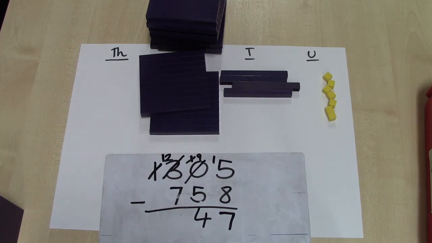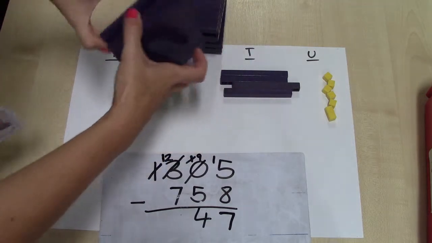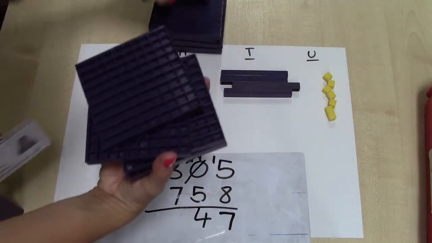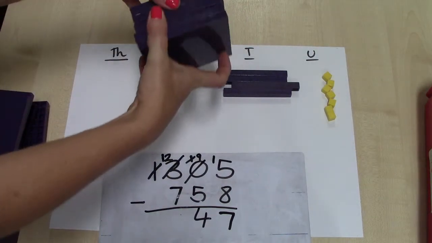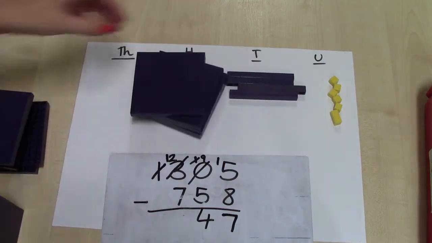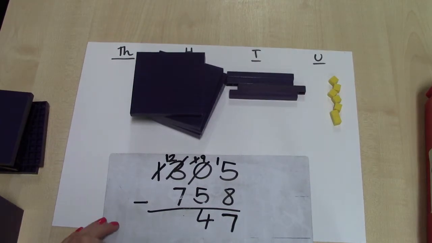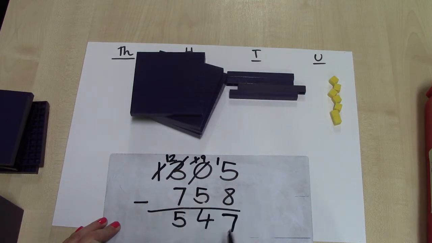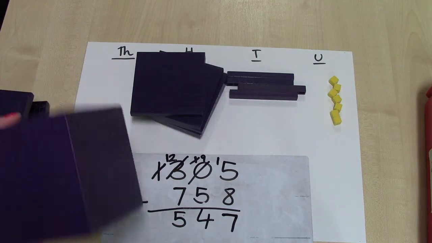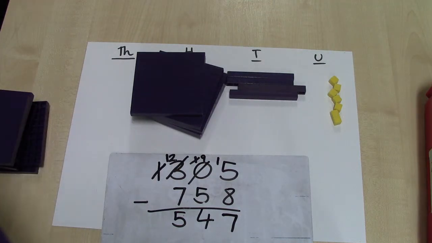So I've got 12 hundreds now, and I can take away 700. 1, 2, 3, 4, 5, 6, 7. And I'm left with 500. Now I don't have any thousands, and I didn't need to take away any thousands from that. So I'm left with 547. Now as numbers get beyond 1,000, it's going to be quite difficult for children to use these resources.